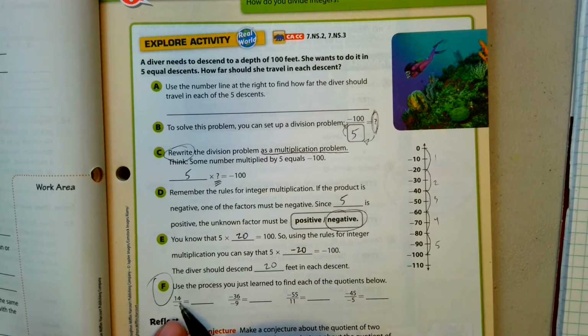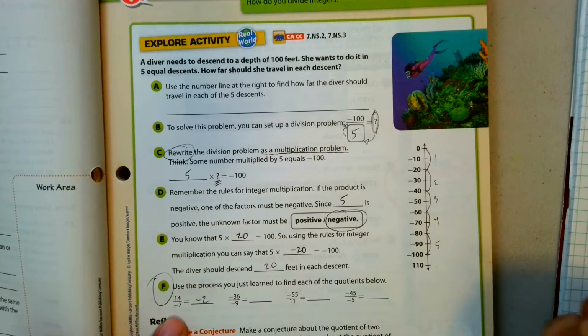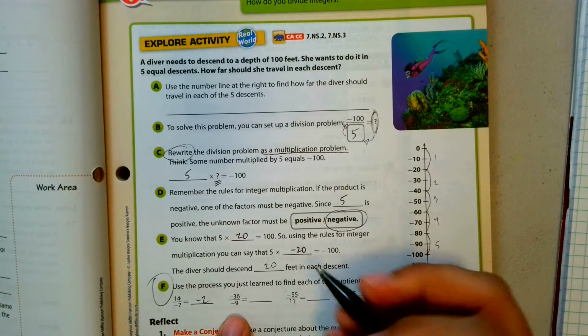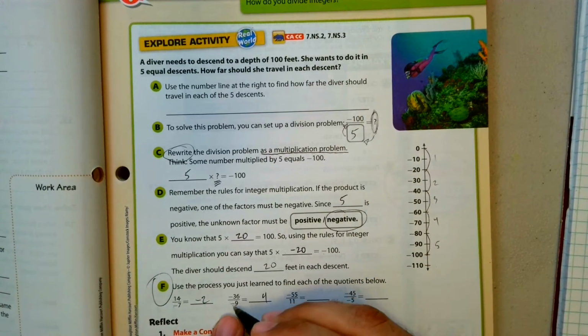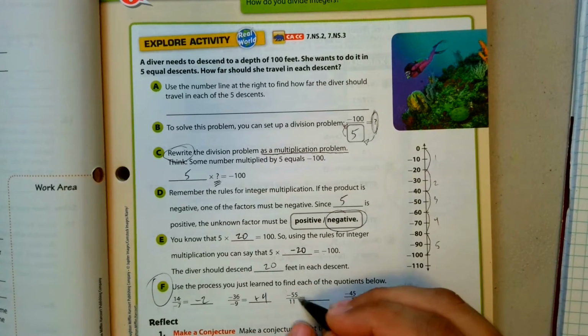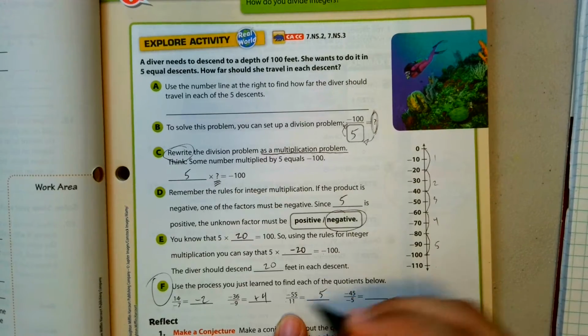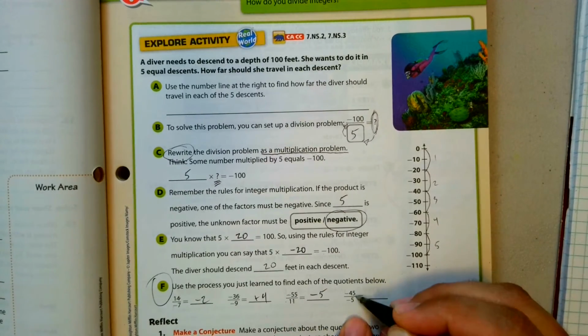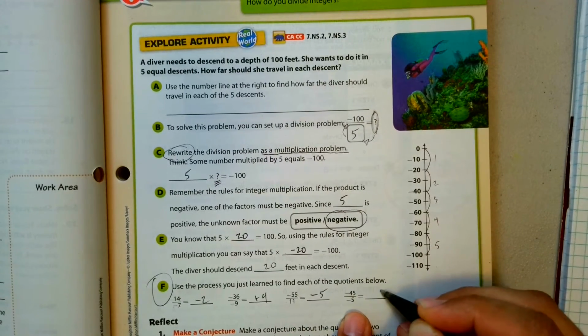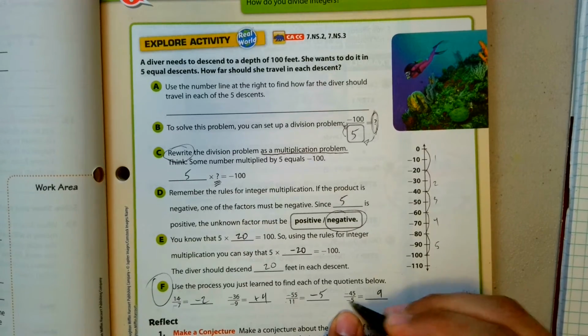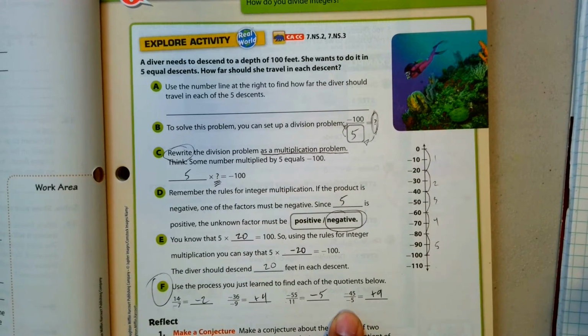Negative 14 divided by 7 is negative 2, because a negative and a positive is a negative. 36 divided by negative 9 is negative 4. Negative 55 divided by negative 11 is 5, a negative and a negative is positive. 45 divided by 5 is 9.